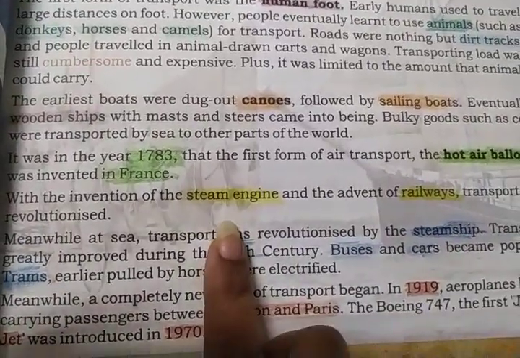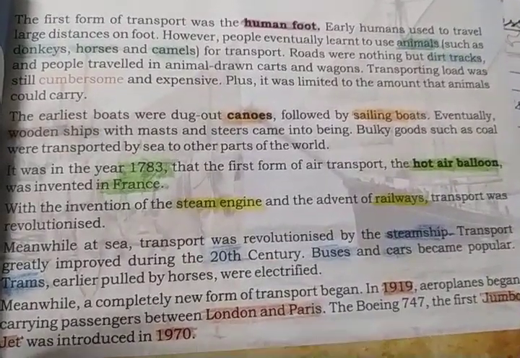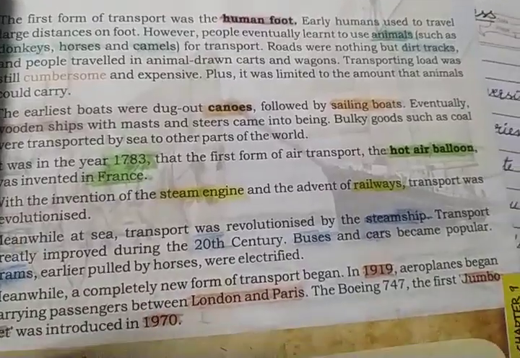So after the invention of the steam engine, railways were also introduced. वो steam engine से तो पहला रेल इंजन चला था, तो जैसे steam engine बना, railway tracks बने.